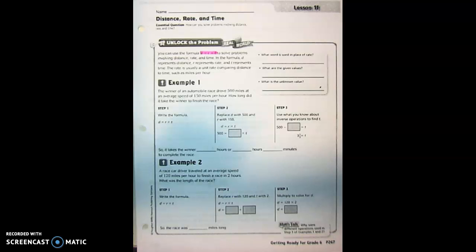Today we're going to be looking at lesson 11 and getting ready for 6th grade. It's page P267 and P268. You need to have those things, and you need to also have a highlighter. So we're going to do distance, rate, and time. How can you solve problems involving distance, rate, and time?